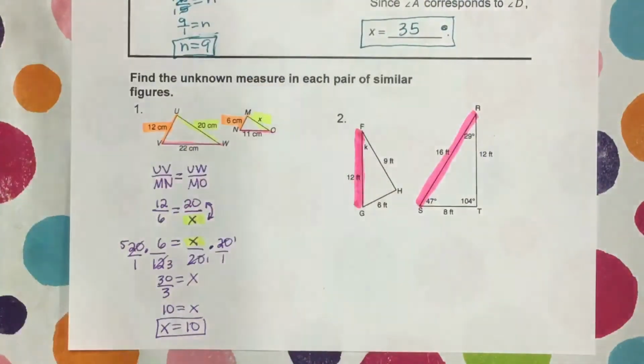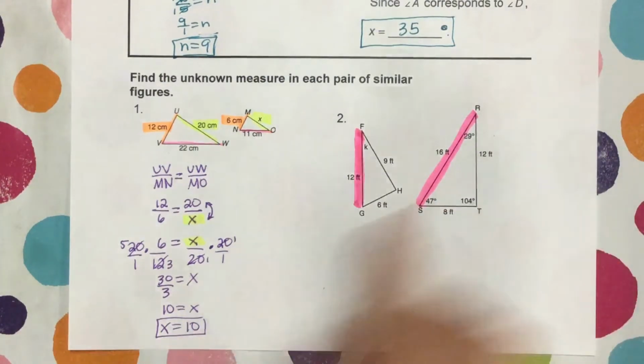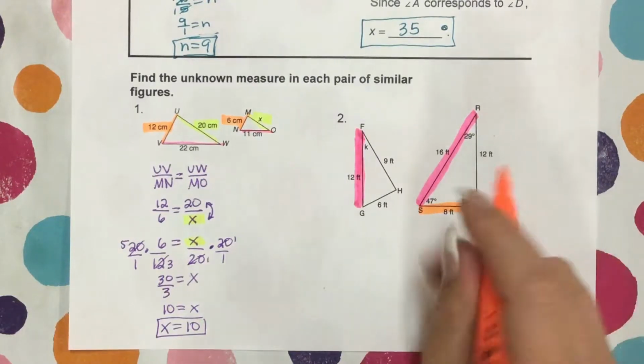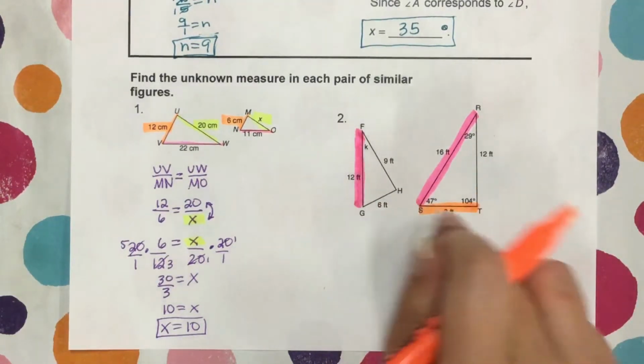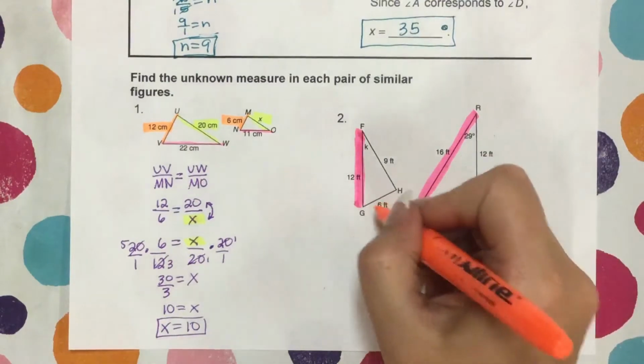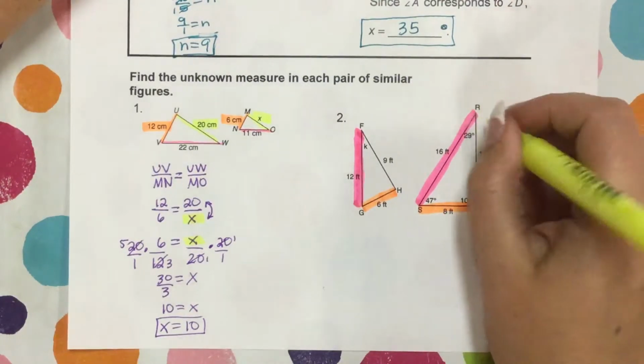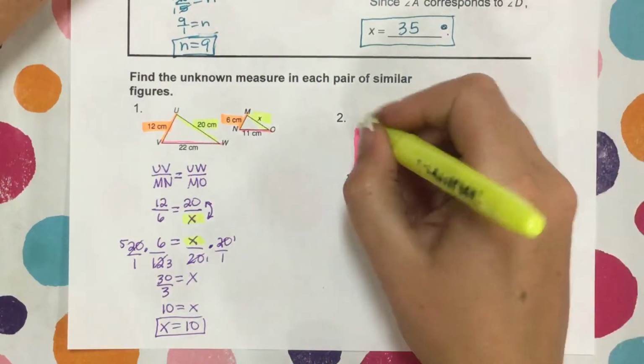Let's go ahead and do the smallest side. So the smallest side on the big triangle would be 8. The smallest side on the small triangle would be 6, okay? And then that leaves us the one in the middle. So that would be right here, and right here.